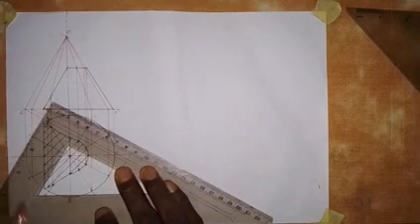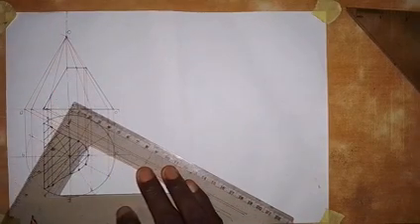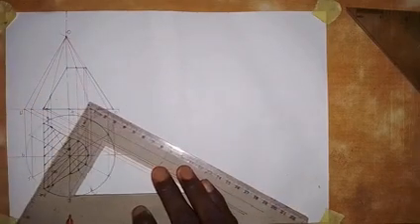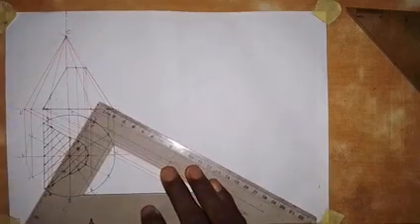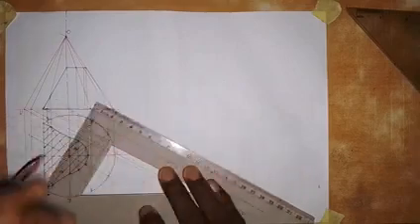I bring it to the center, that is for 3 and 9, and I will draw a line in this direction. Bring it to this point for 2 and 10, I will draw a line. Bring it to this point for 1 and 11, I will draw a line. I bring it to this point, which is for 0 prime, and I will also draw a line in this direction.